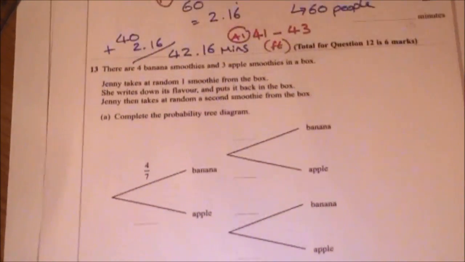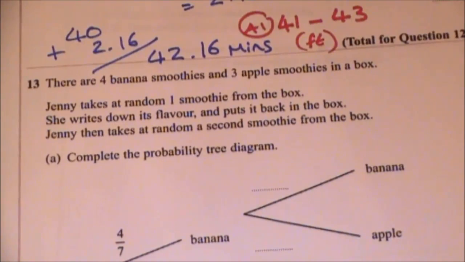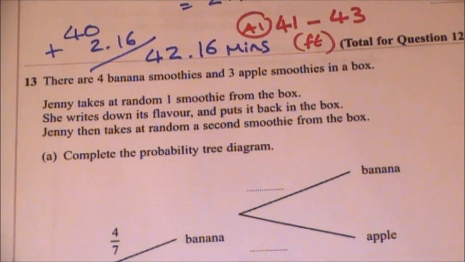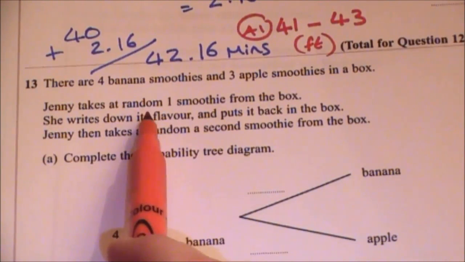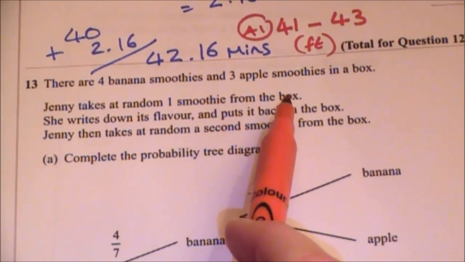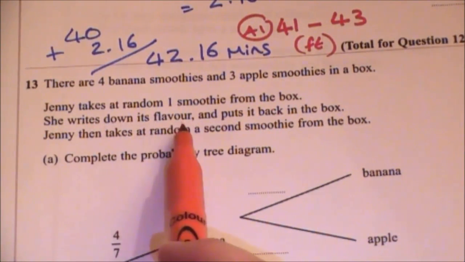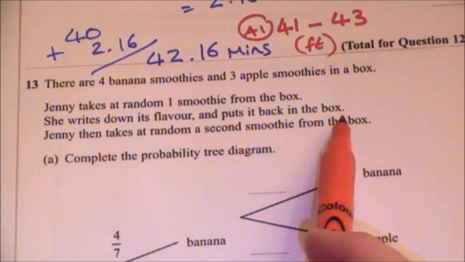13. Probability tree. There are 4 banana smoothies and 3 apple smoothies in a box. Jenny takes at random 1 smoothie from the box. She writes down its flavour and puts it back in the box.